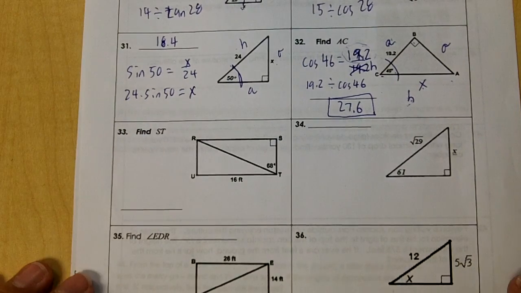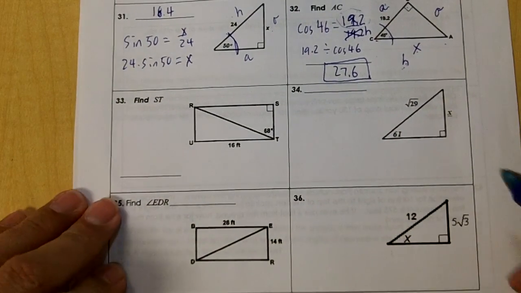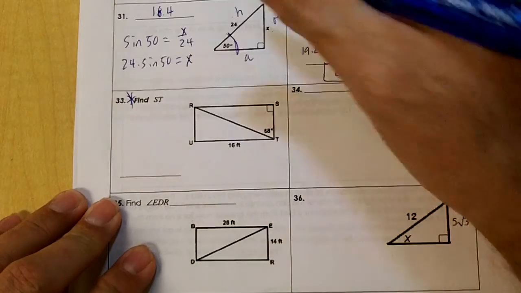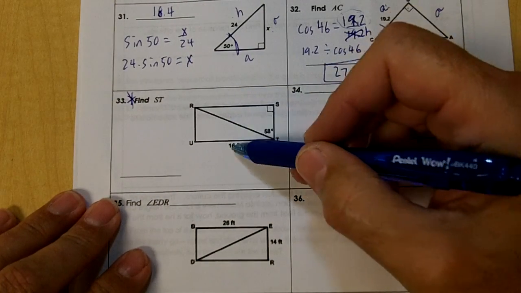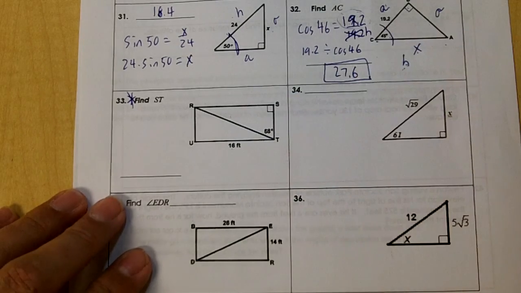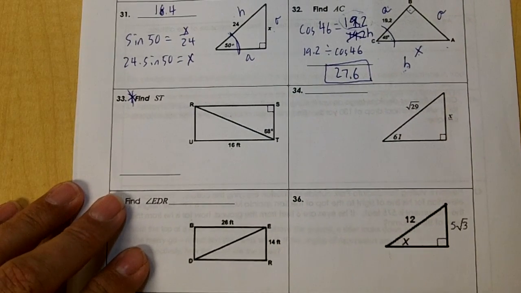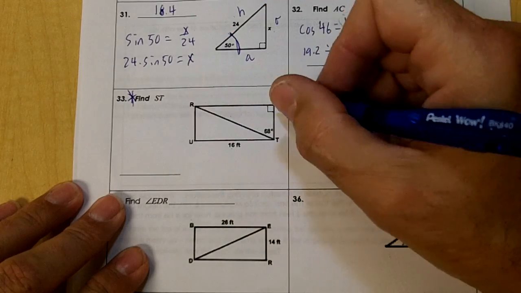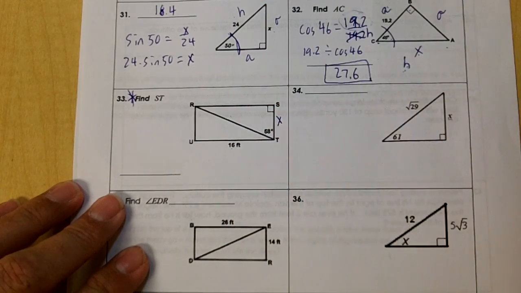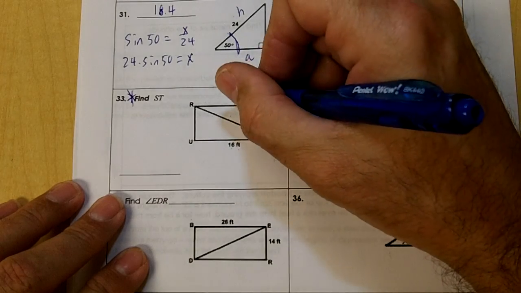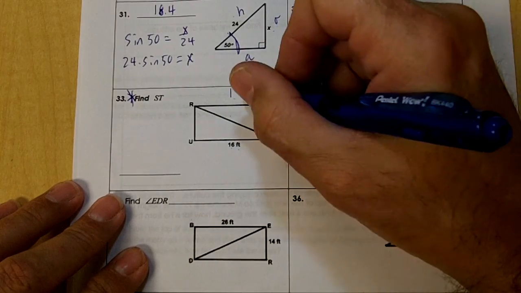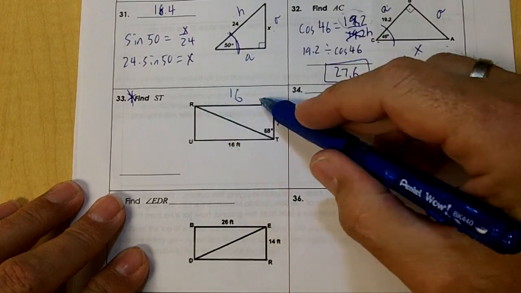Okay. Number 33, star this. You're going to have a problem where they want you to find the diagonal. Or I think they give you the diagonal and you've got to get the length. Okay, there's a problem in there about the diagonal. I want to find ST, so I want to find this edge. This edge will be the same as the top, right? So put the 16, is that 16 or 18? 16? Put 16 on the top edge.